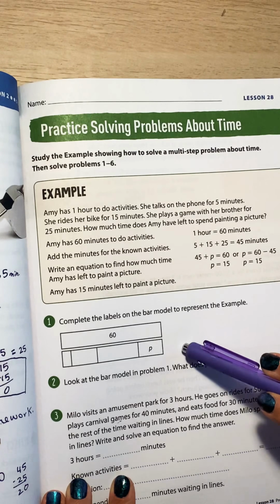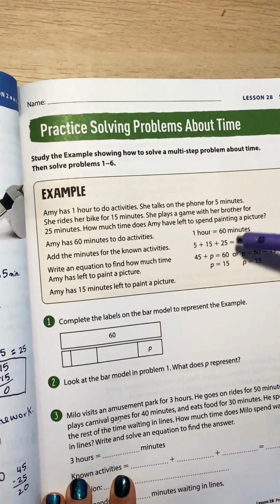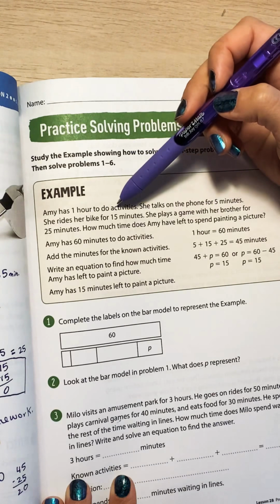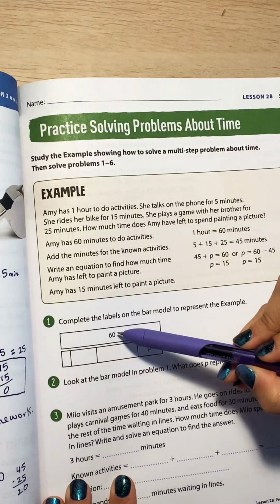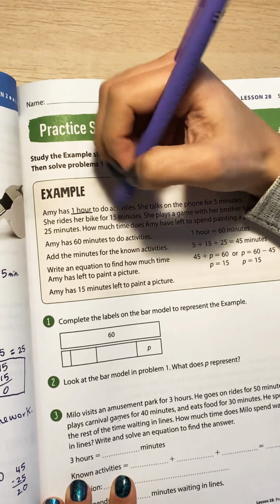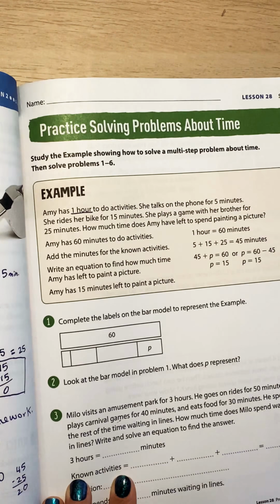Number 1 is a bar model about the example problem. So I've got to do the example. Amy has 1 hour to do activities. So that must be this 60 right here. That's her total amount of time to do activities. But they didn't put 1 hour, they put 60 minutes. They converted it to minutes.